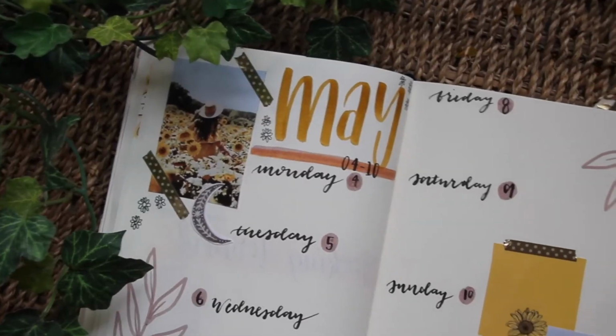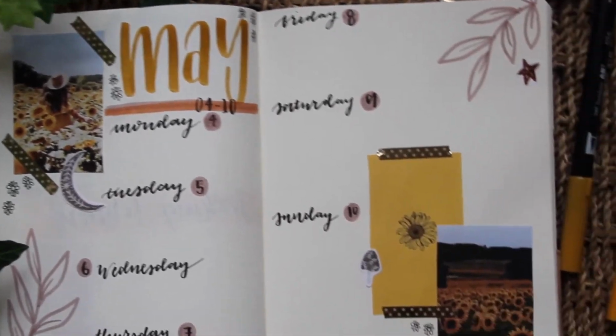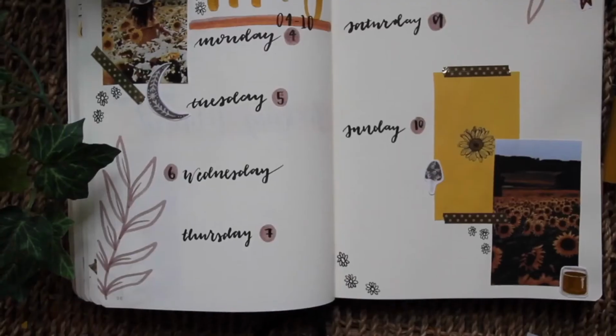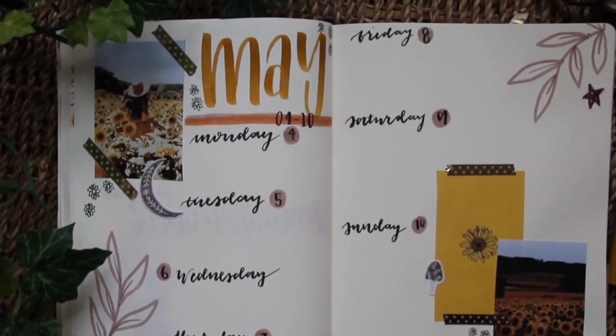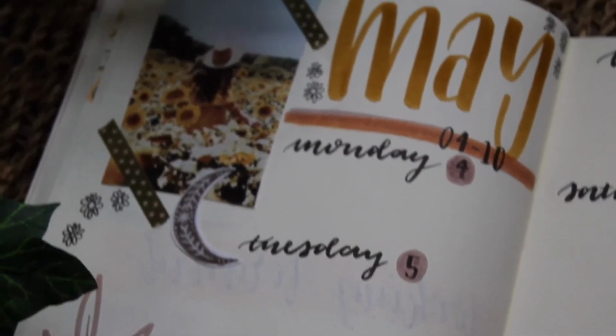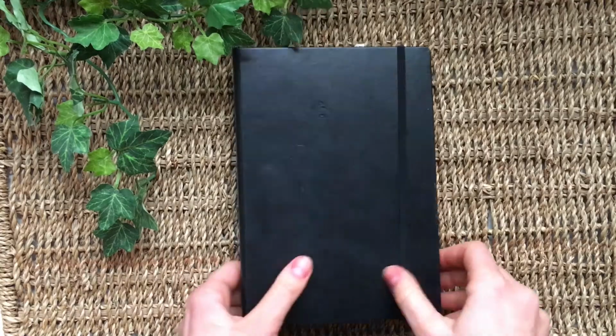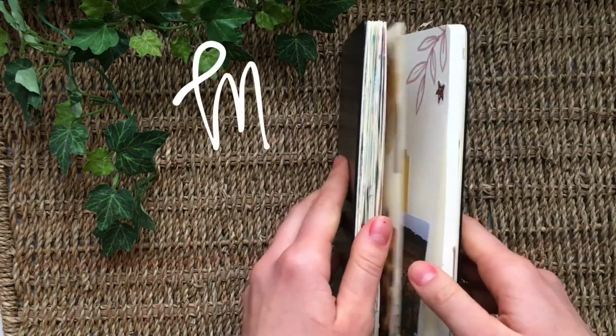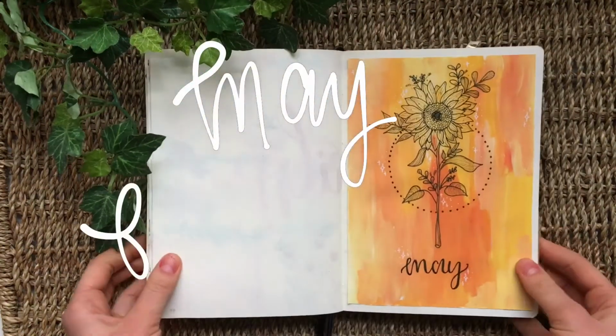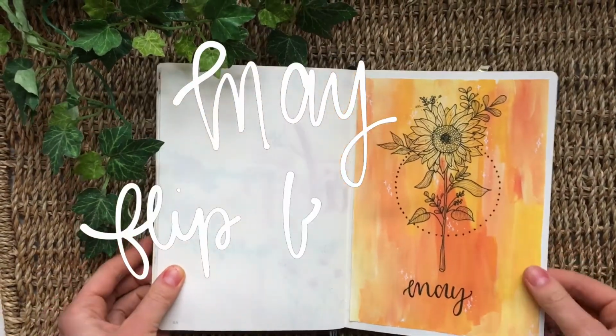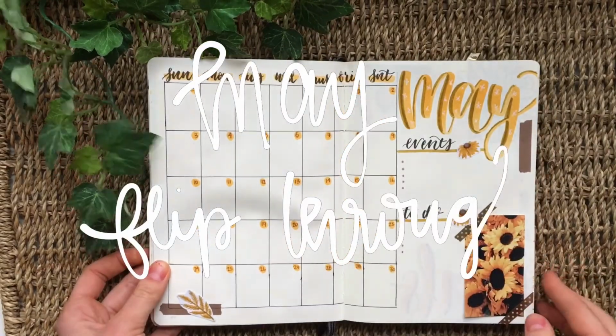And here's the final look at my first weekly spread for May. I added some little floral doodles and some stickers, as well as wrote all of the dates with a black marker over top of the brown Mildliner, and that is the final page. So here's a quick little flip through of all of my May spreads.